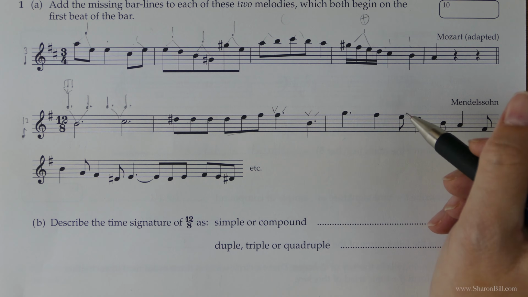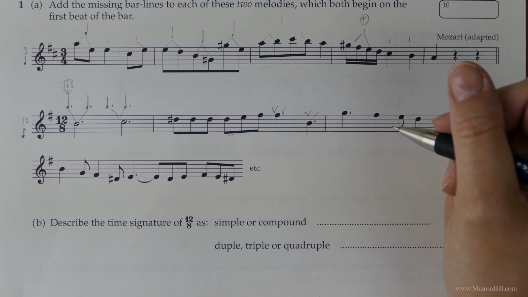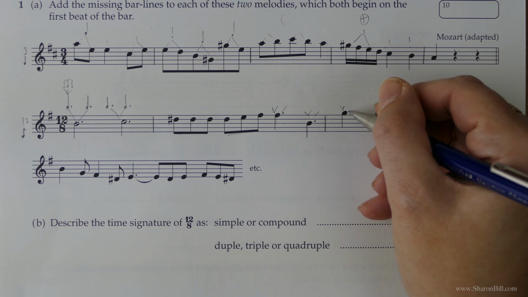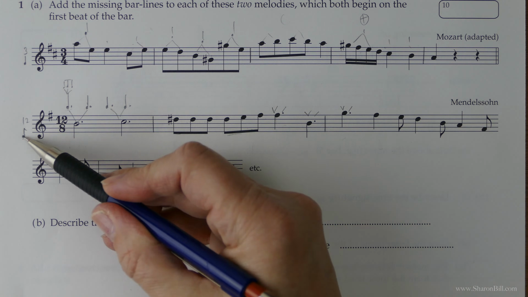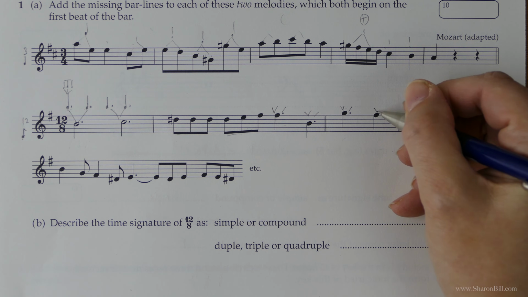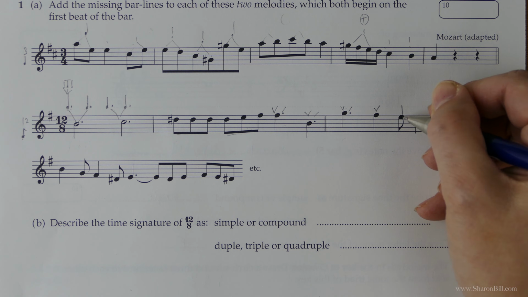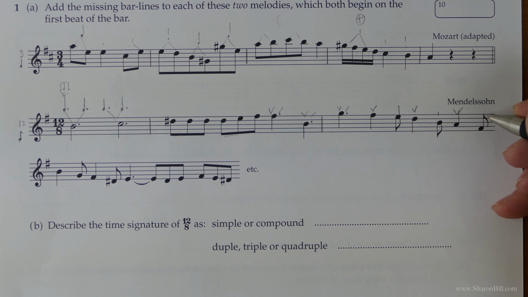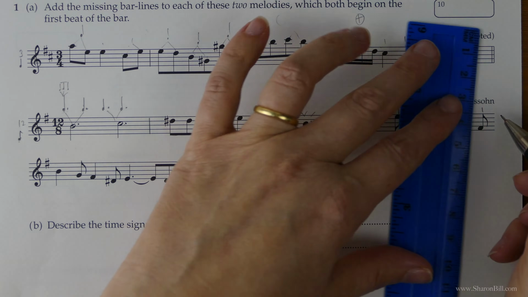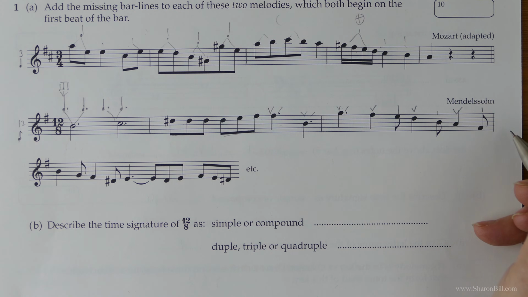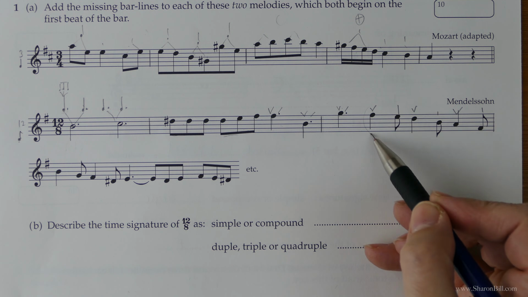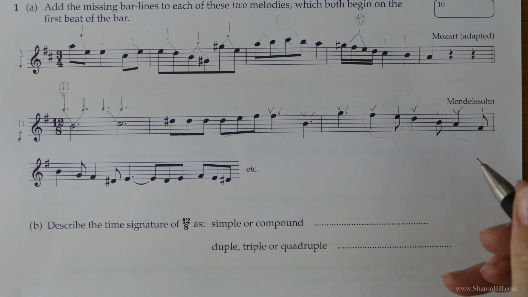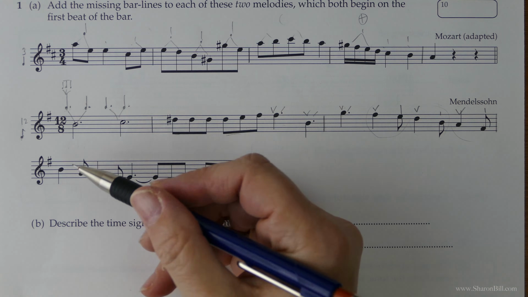So we'll do this bar the long way, and then we'll just do a quick double check the short way, looking for the 4 groups of 3. So we got 1, 2, 3 with the dot, 3 quaver beats, 3 eighth notes, 4, 5, 6 is here, 7, 8, 9, 10, 11, 12. And there's our bar line. And we can see the groups of 3. There's 1 group of 3, 2 groups of 3, 3 groups of 3, 4 groups of 3. And the last little bit, so let's move on.